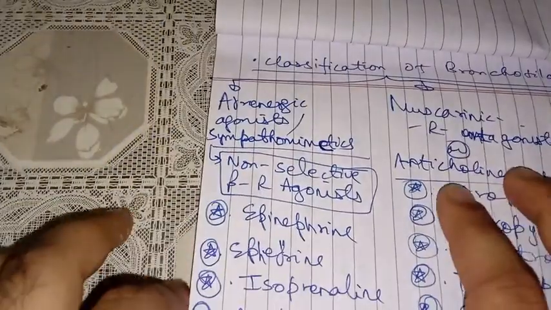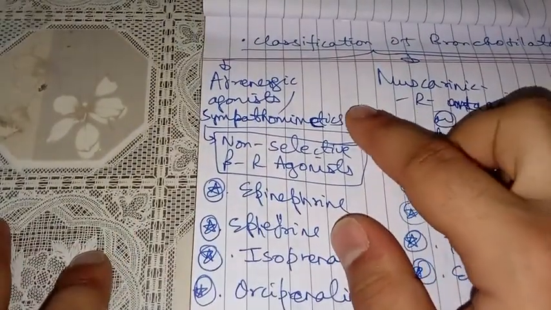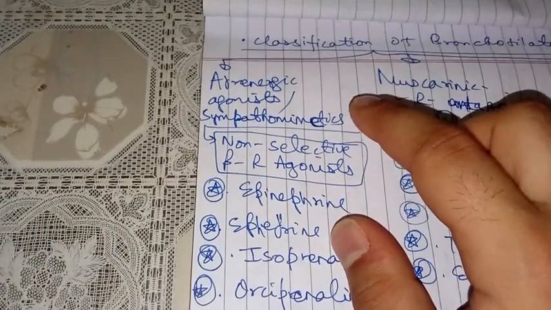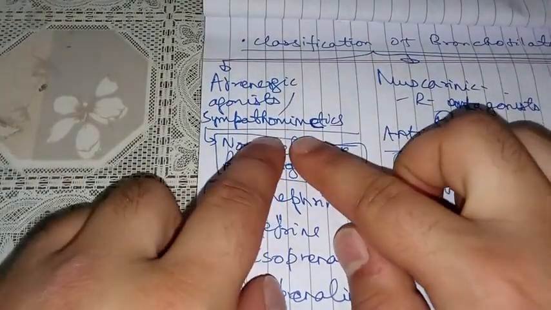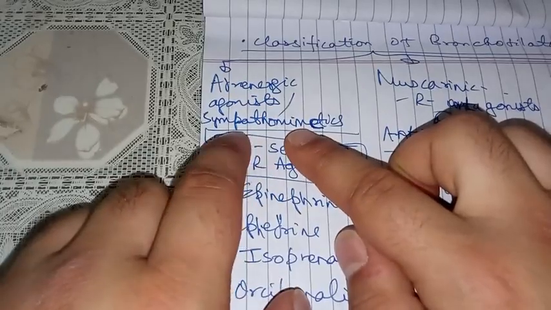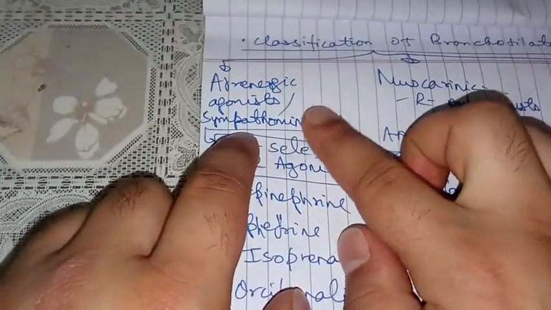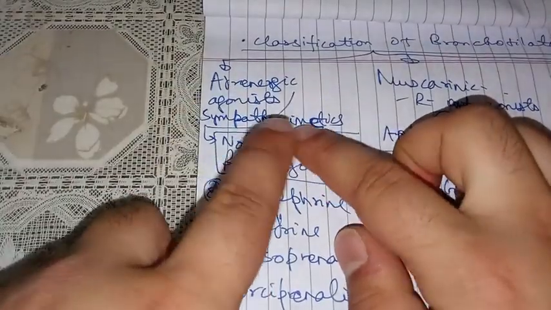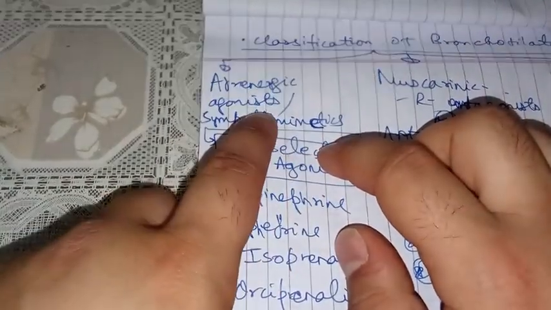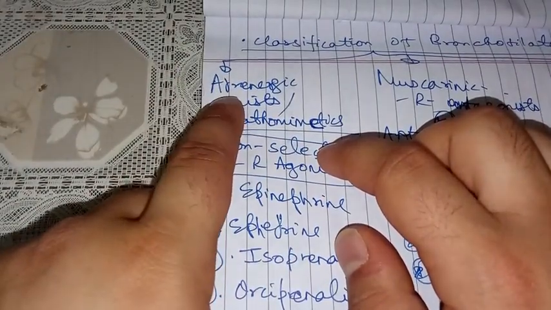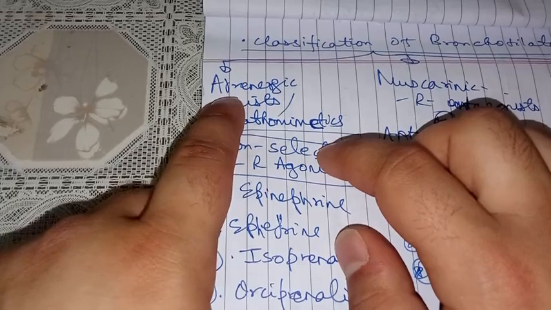Now, adrenergic agonists or sympathomimetics. So why are we calling adrenergic agonists sympathomimetics? Sympathomimetic is made of two terms. This is actually a topic of ANS, but we will discuss it right here also. Sympatho means sympathetic nervous system, and mimetic means to mimic, to copy. Adrenergic obviously belongs to the sympathetic nervous system, where adrenaline is secreted. That is why it belongs to the adrenergic or sympathetic nervous system.